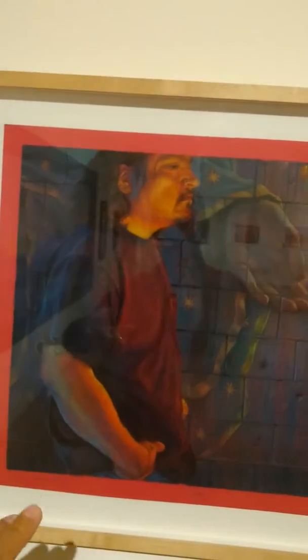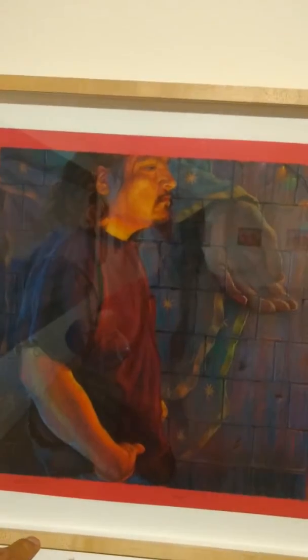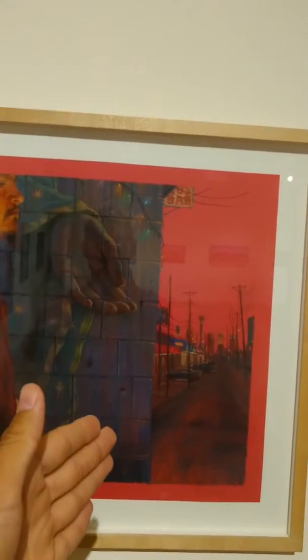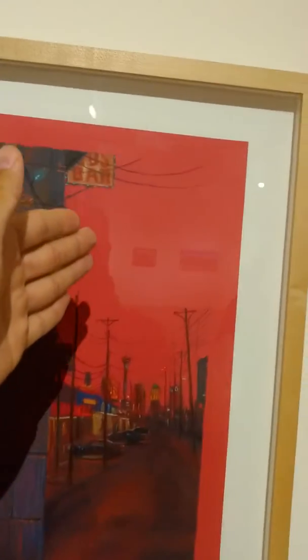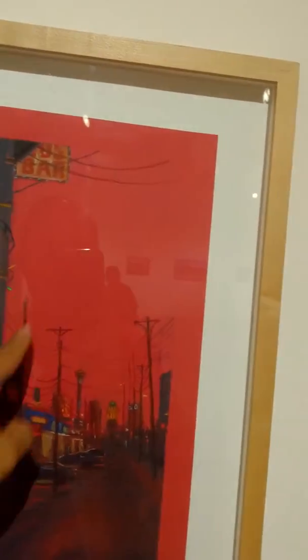So then we can see that this is a vertical format because the guy is standing, and then we see the wall, which is vertical, and then we see the electricity poles also, which are vertical, right?